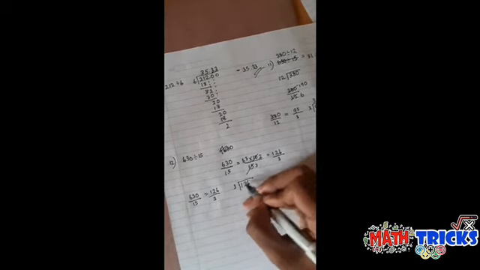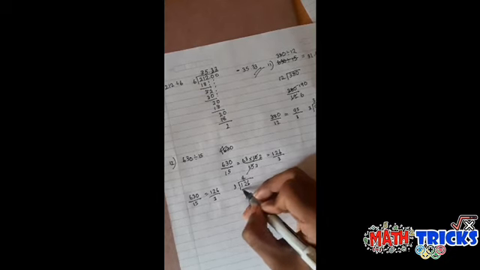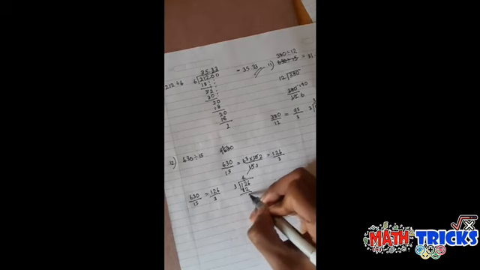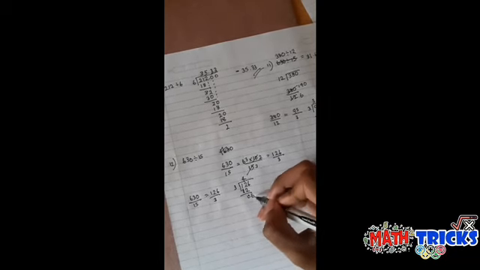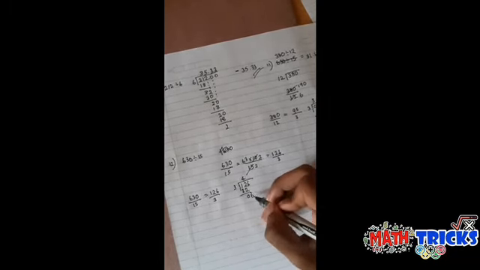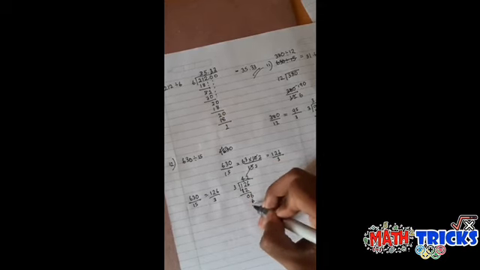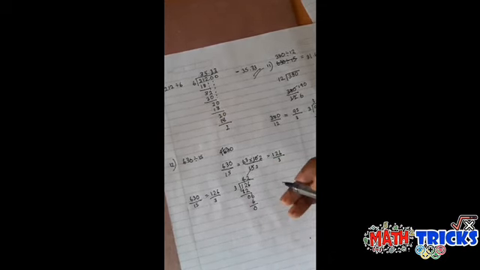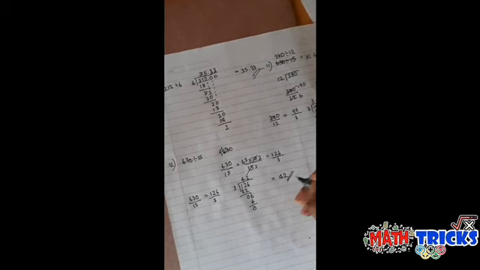Take the 12 as whole number. How many 3's are in 12? 4. 4 into 3, 12. Then 0. Take 6 down. How many 3s are there in 6? 2, 2 into 3 is 6, 0. We can stop by here. Then we have our answer as 42. Right.